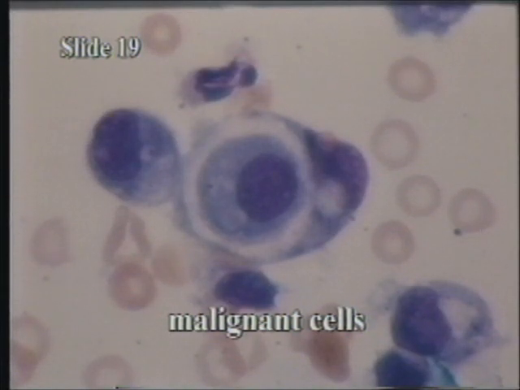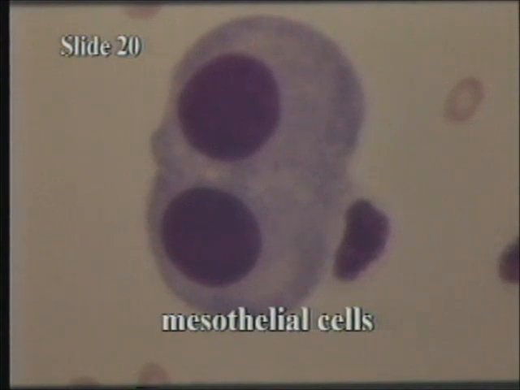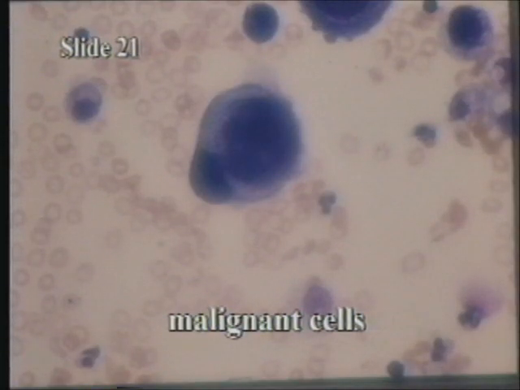This is a good example of cannibalism. Remember, this is seen in malignant cells. This is another binucleated mesothelial cell. Sometimes these are described as having a fried egg appearance. Here's another example of cannibalism. You can certainly see the difference between this and the mesothelial cells from the previous slide. Instead of being separate and distinct, these cells are cells within cells.